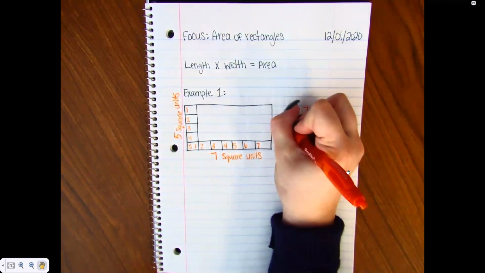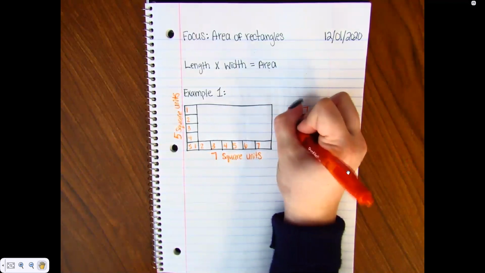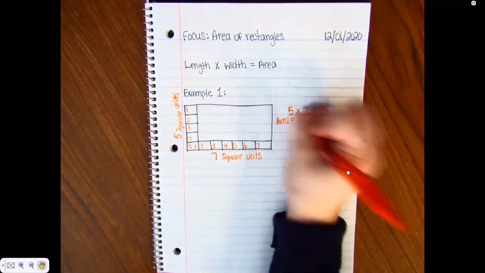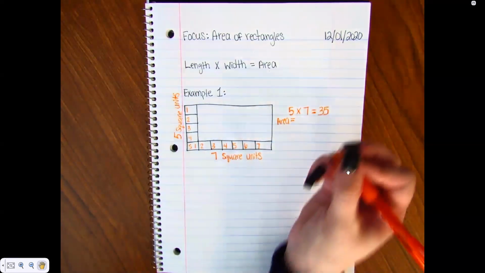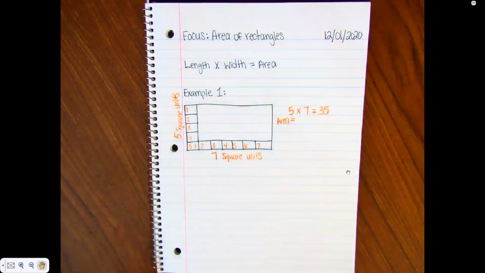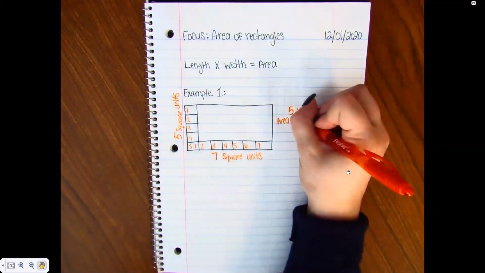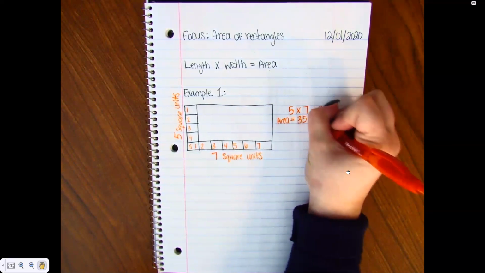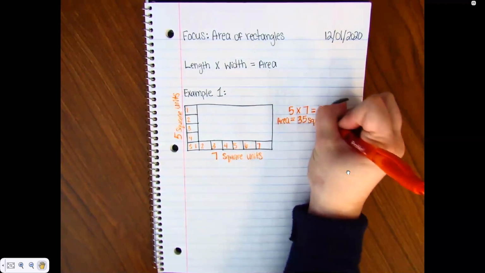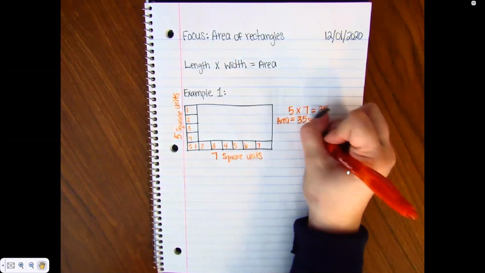So then what is my area? If 5 times 7 is 35, the area is, what, Grace? 35 square units. Good job. 35 square units.